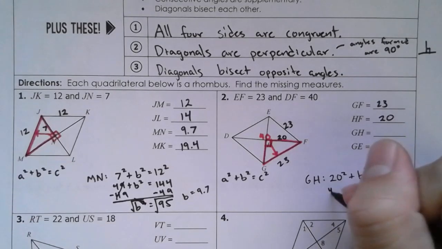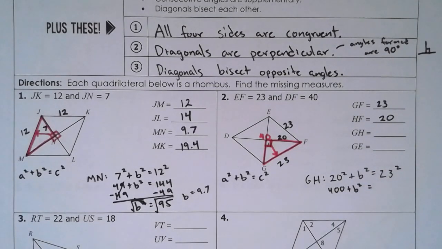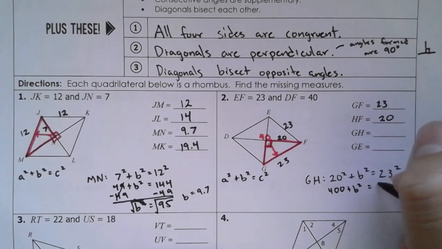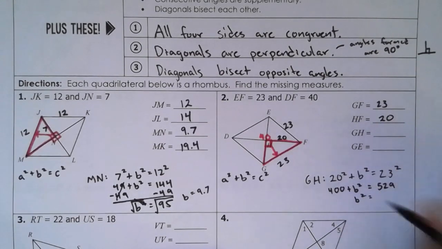I get 400 plus B squared is equal to 123 times 23. I get 529. And then if I subtract 400 from both sides, I get that B squared. I'm not going to write that in because I'm running out of space. But if I subtract 400 from both sides, I get B squared is equal to 129.